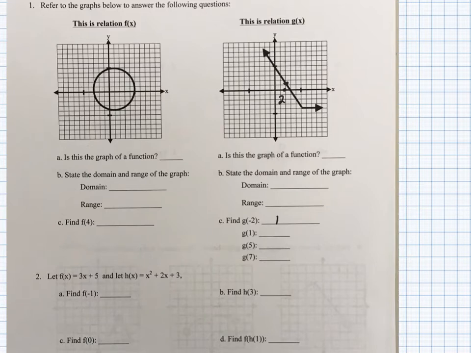Did we not do f of c? We didn't do part C. You didn't do part C on the first graph? No, the second graph. Understood. But we did part C on the first graph. Yes. Okay.